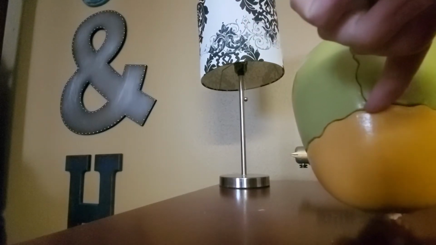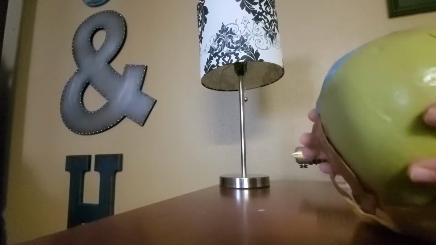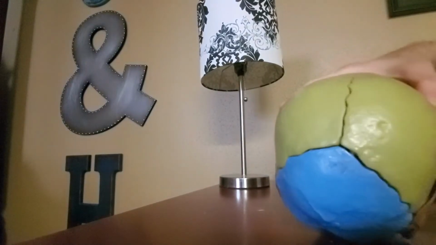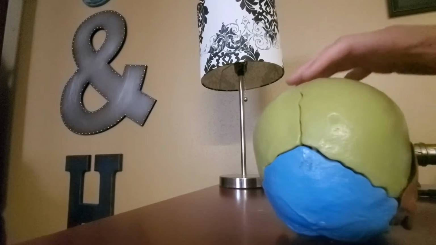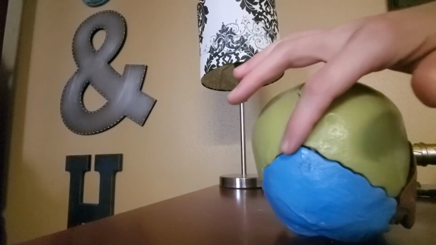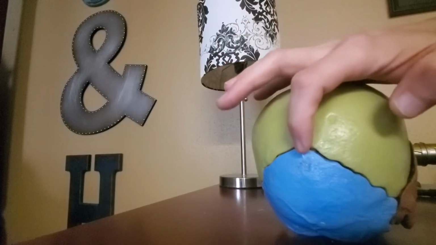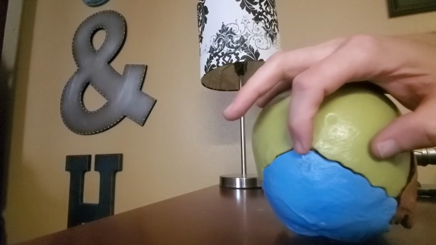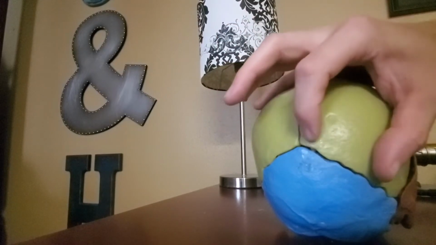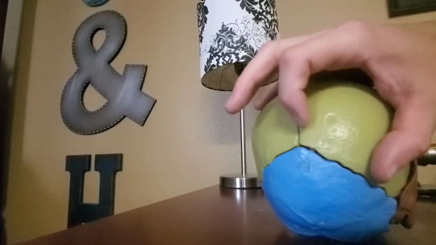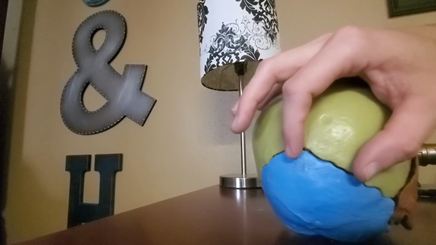If I turn the head the other way, we have the lambda junction point. And the lambda junction point is where that sagittal suture meets the lambdoidal suture. Lambda. Easy way to remember that, guys: lambdoidal suture, lambda junction point. They have very similar names.